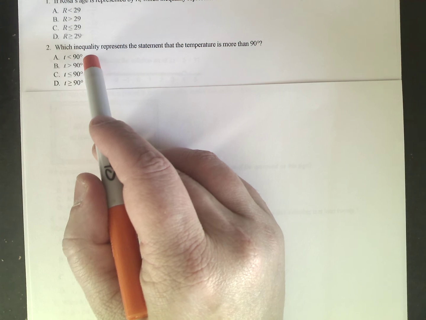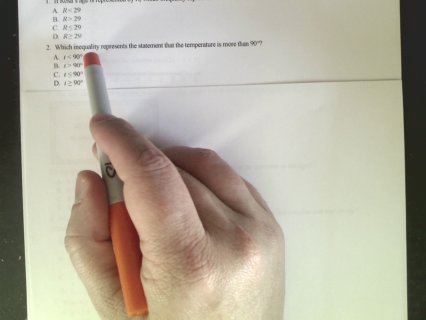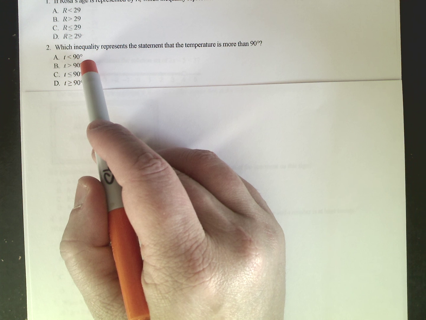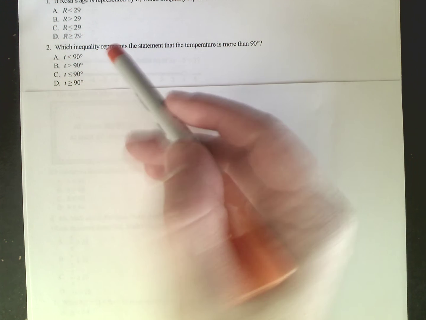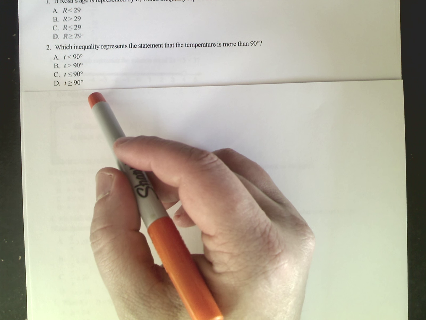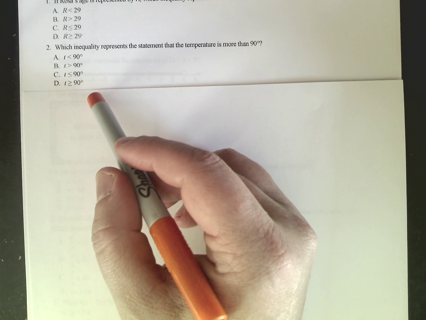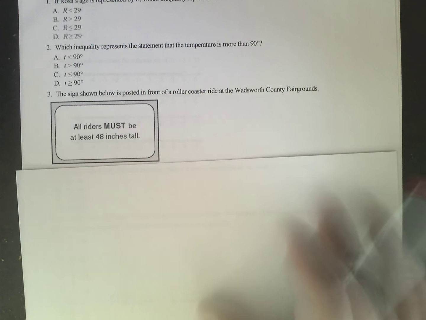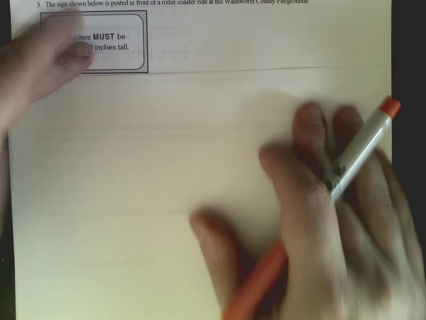Which inequality represents the statement that the temperature is more than 90 degrees? A, T is less than 90 degrees. B, T is greater than 90 degrees. C, T is less than or equal to 90 degrees. Or D, T is greater than or equal to 90 degrees. Next question, number 3.